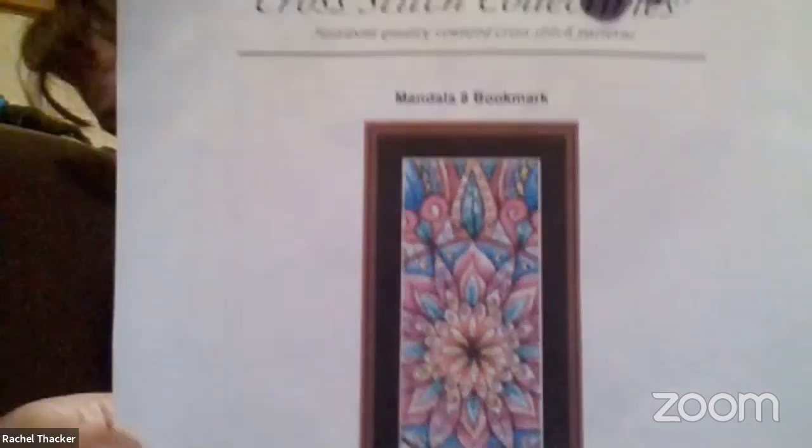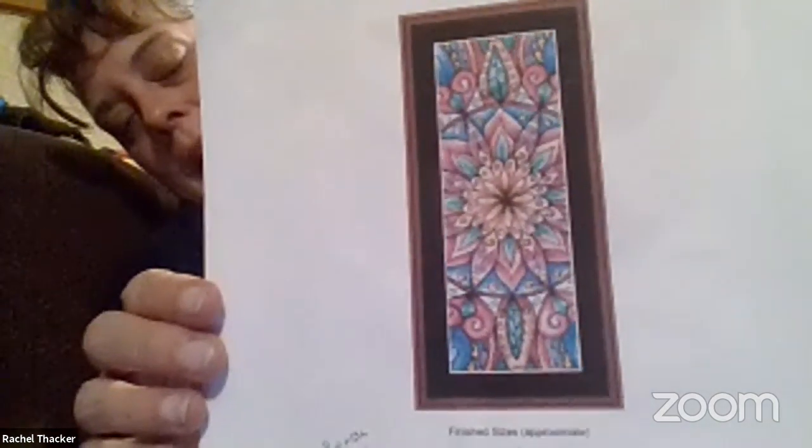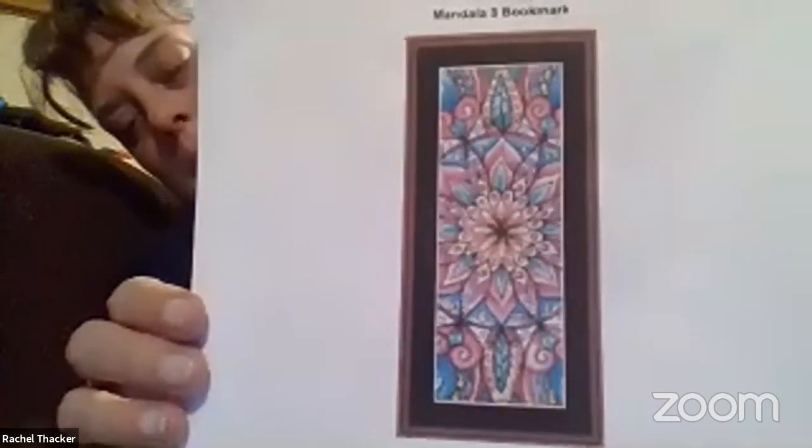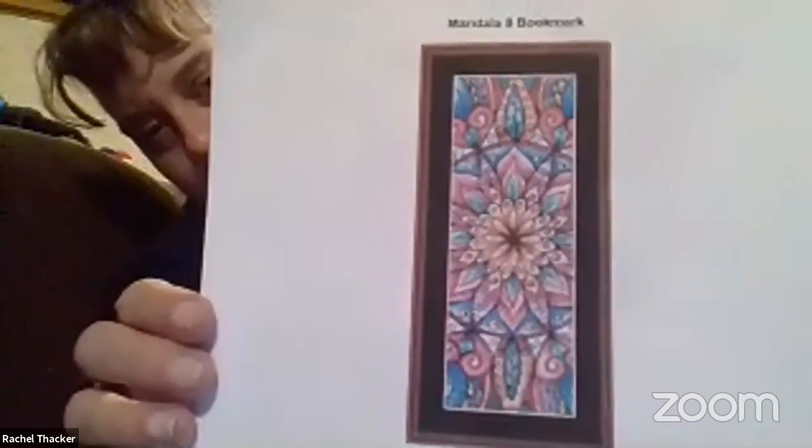Okay, I'll go next. So I am not working on ink circles because I do not have any in my stash. But y'all might be enabling me tonight. Okay, hang on. I'm trying to find my camera. Okay. So I'm working on Mandala 8. It's supposed to be a bookmark, but I am making it bigger on purpose because I want it to be more like a wall hanging.